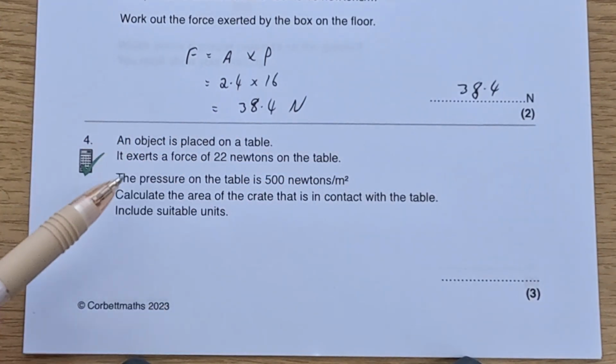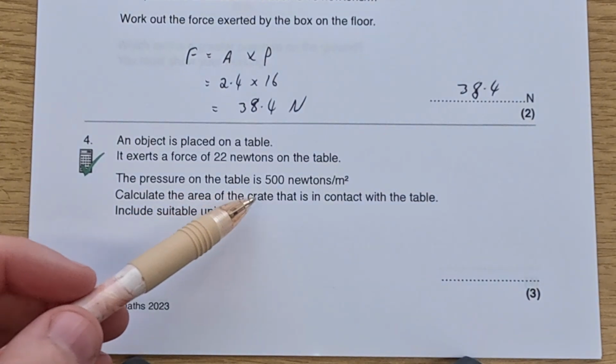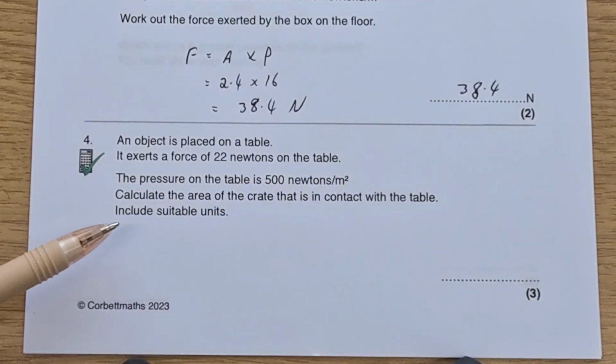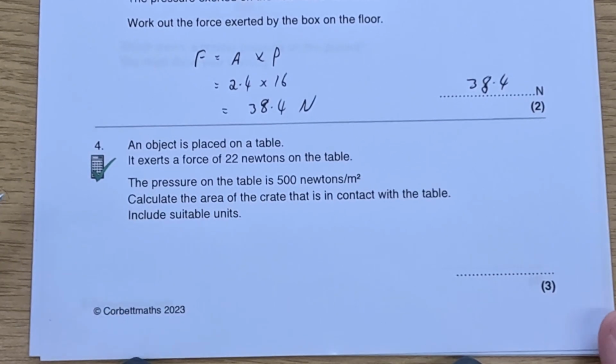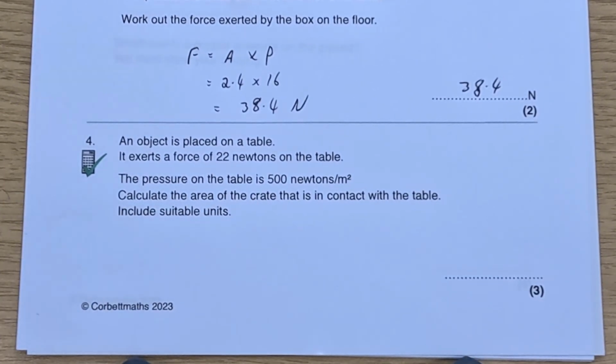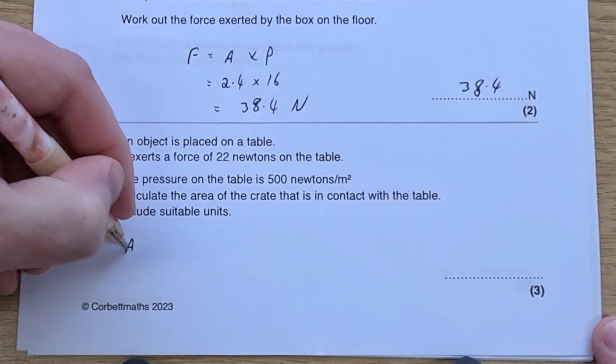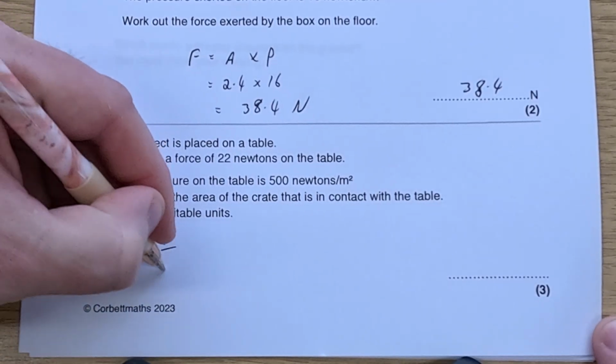Because the total force is only 22 newtons, you know the area is going to be much smaller than 1 square meter. And the question says calculate the area of the crate that is in contact with the table and include suitable units. So there's a few different approaches. One way is to use the formula that the area is equal to the force divided by the pressure.